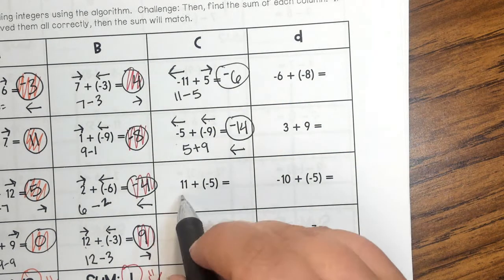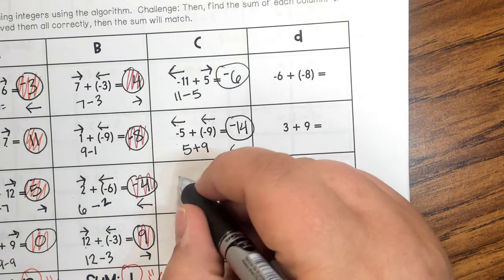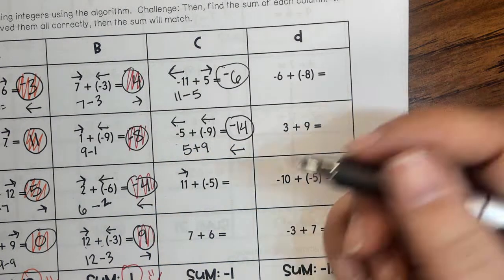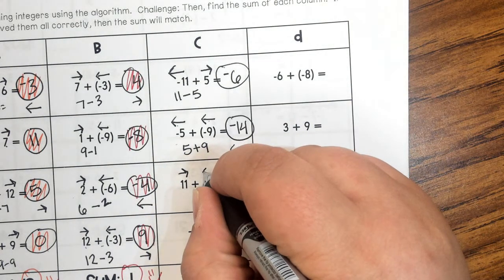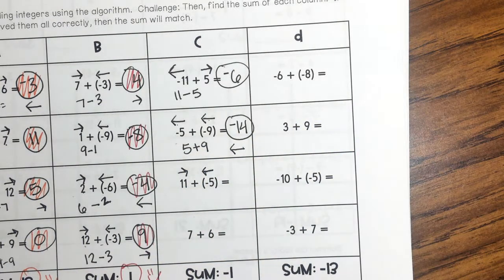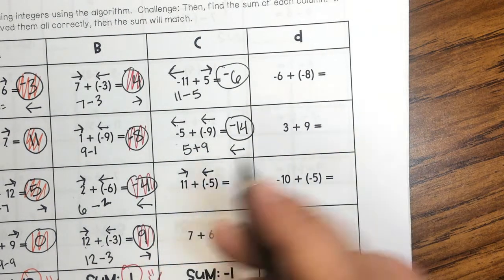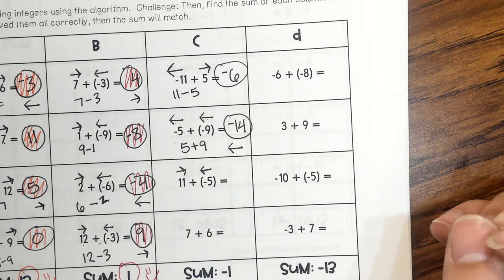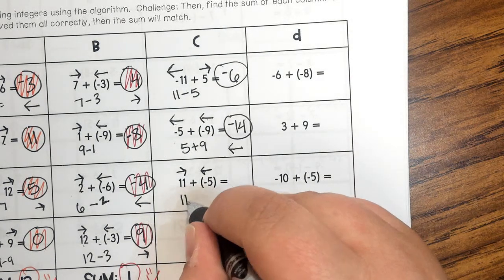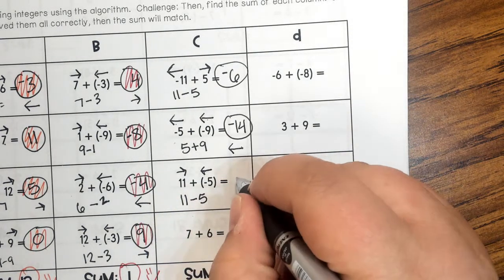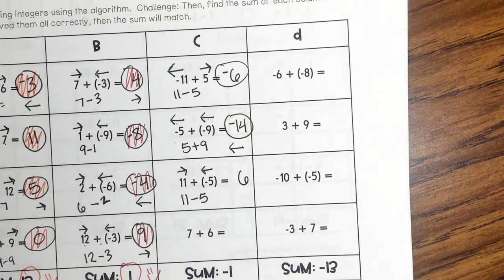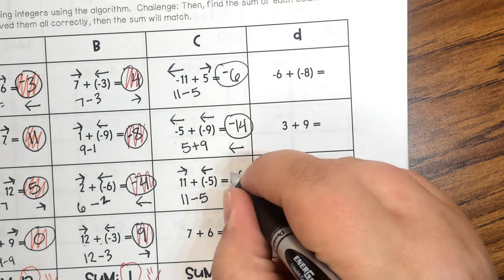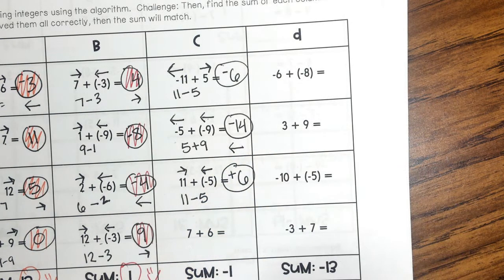Okay. Now I've got 11 plus negative 5. 11 is to the right of 0 on a number line, and negative 5 is to the left of 0 on a number line. Those arrows are facing different directions, so I'm really thinking about a subtraction problem here. What is the difference between 11 and 5? And that is 6. There are more positives than negatives, because there's 11 positives and only 5 negatives, which means our answer is a positive 6.